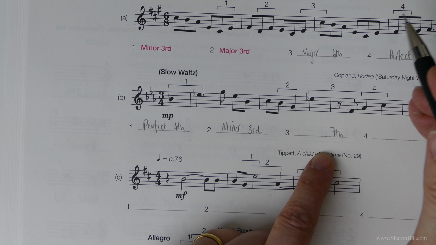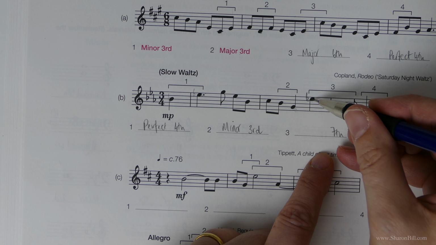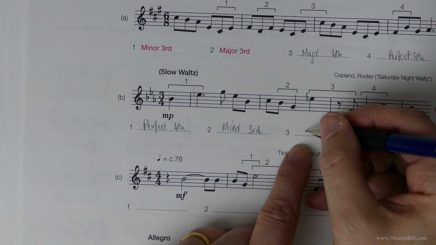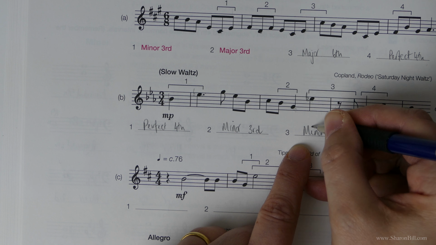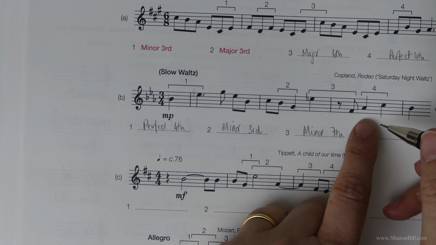We've made the interval smaller by flattening the top note, and we also know that E flats are part of F minor key signature and scale as well, so we know it's a minor 7th. A minor interval is always smaller than a major interval. If you remember that, that helps.